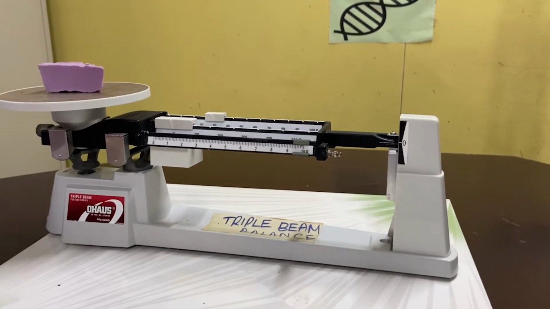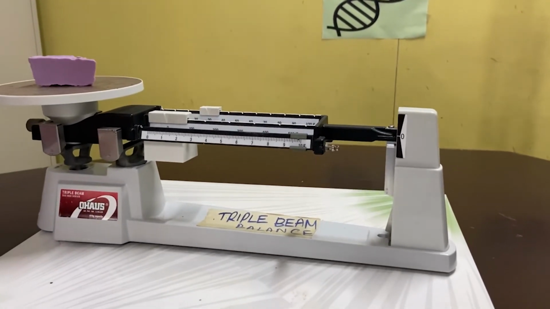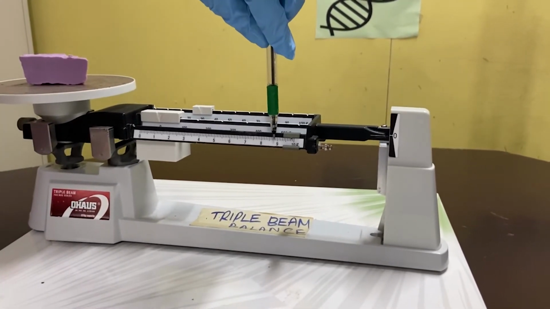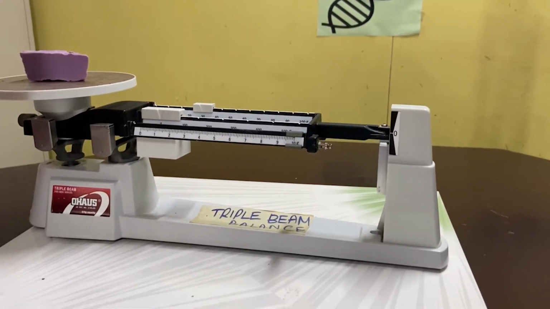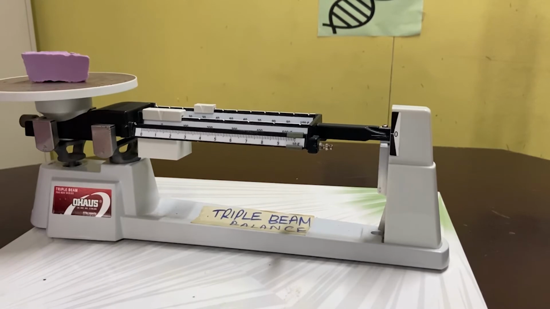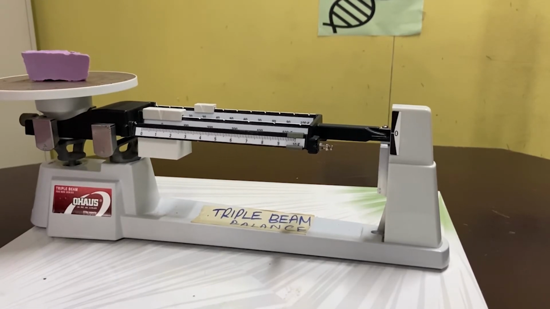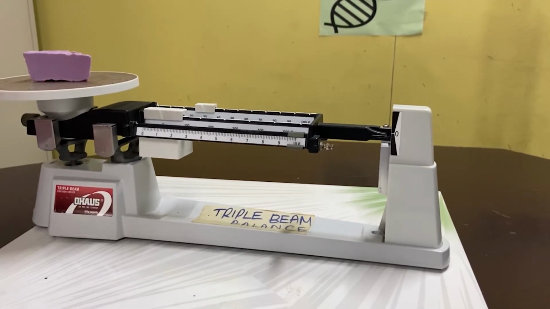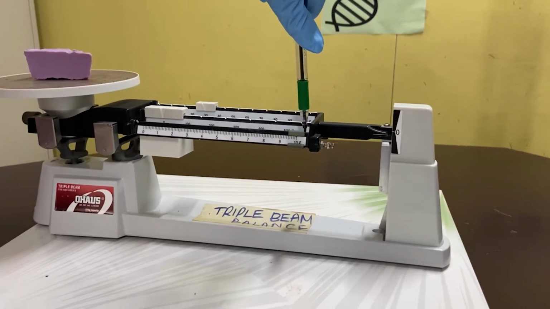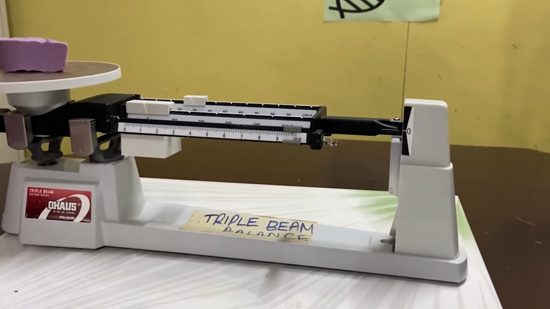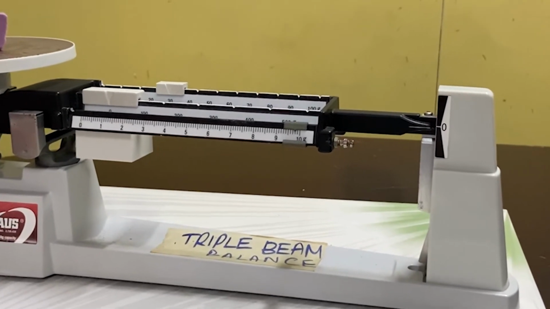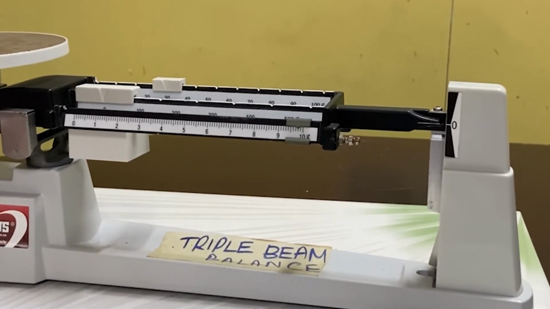For the masses of the unknown objects, we simply add them one by one and move the sliders of the triple beam balance until the indicator is lined up perfectly with the mark to the right. We do these one by one as we are not sure of the masses of the unknown objects.